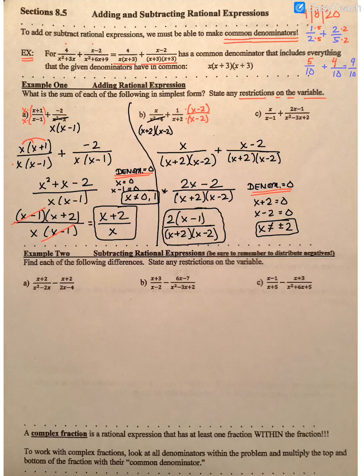Okay, that was adding. Now we're ready for subtracting.